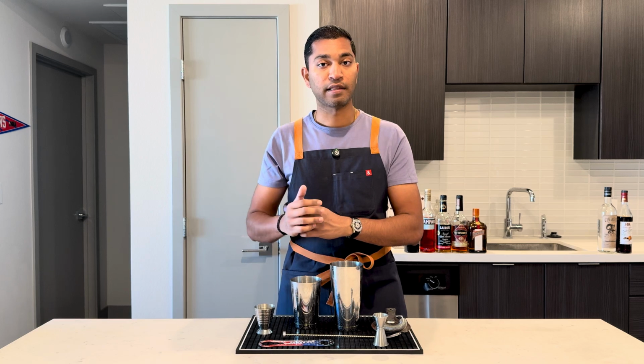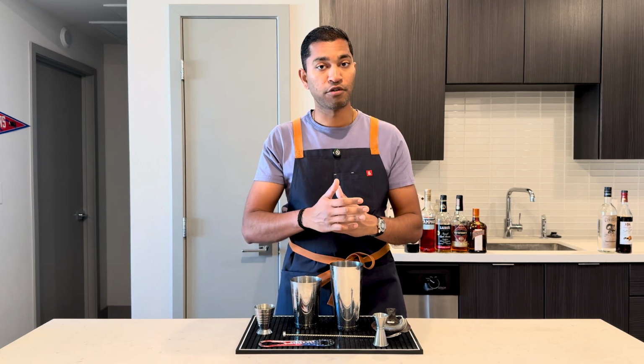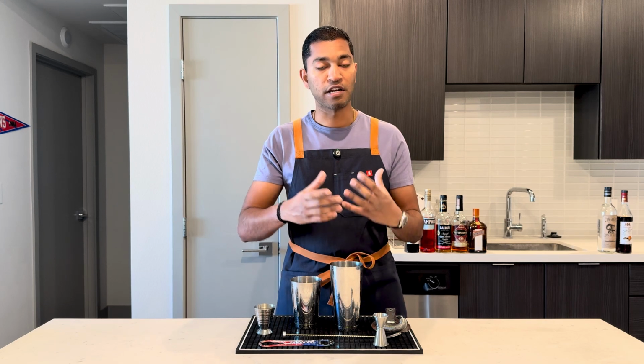That theme can be based on the time of year, the holiday, a certain event, anything like that. Or you can arbitrarily just come up with a theme and think of cocktails that fit that theme. The second strategy is to just make whatever cocktails you want to make. So these are usually going to be the cocktails that you just recently learned and you want to try out.